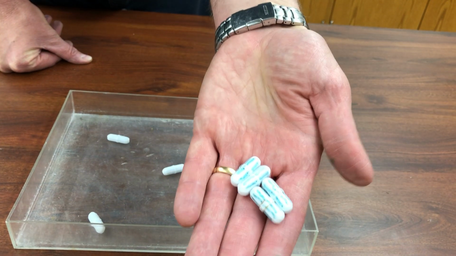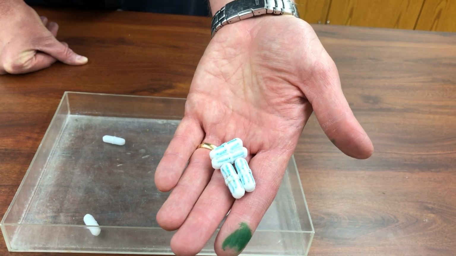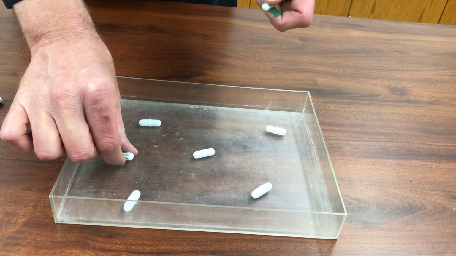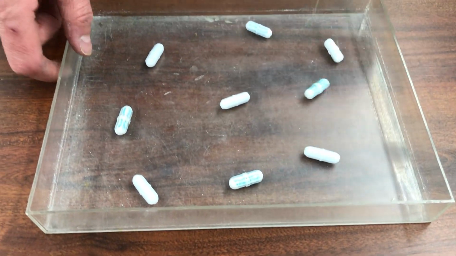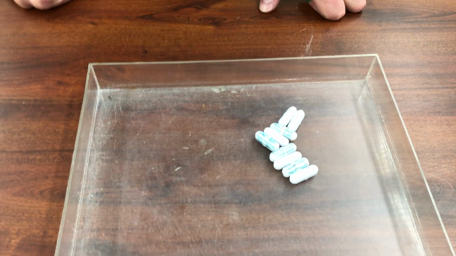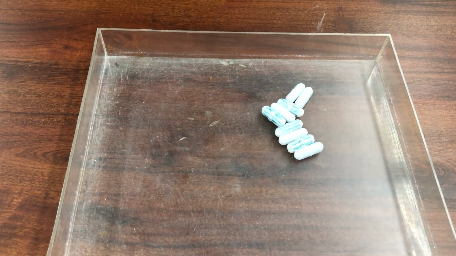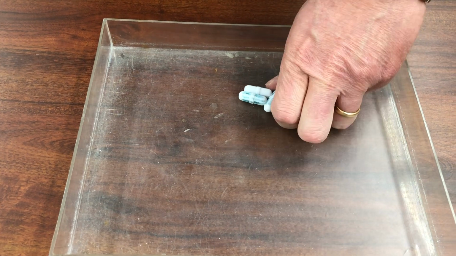I'm going to take some more stir bars that I have marked with green and put those in my tray. And I shake them all together and give them some random energy, and look at those things. They just attract each other nicely, and the green ones and the white ones are all mixed together there.